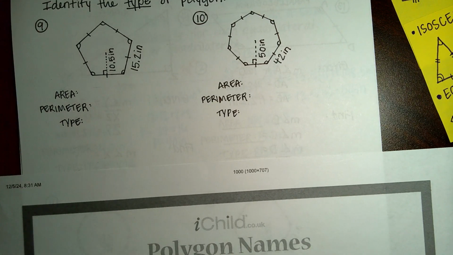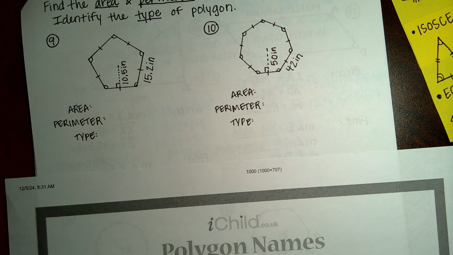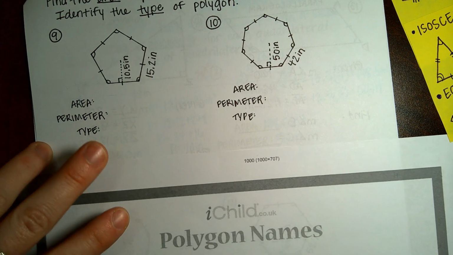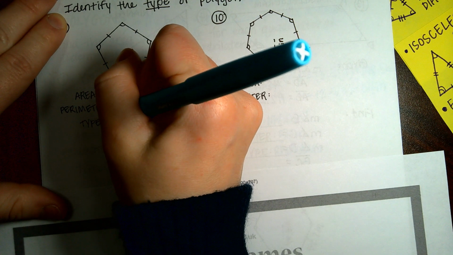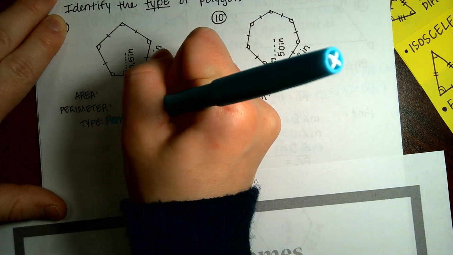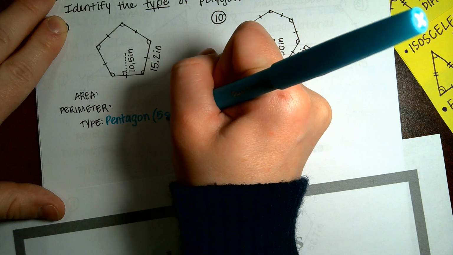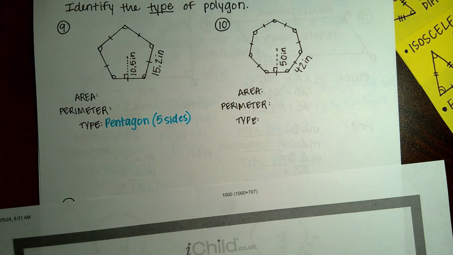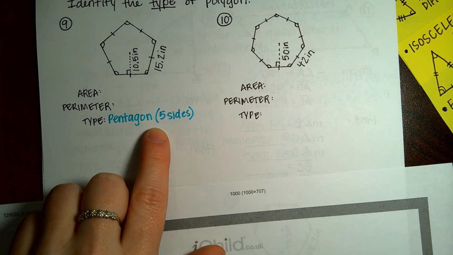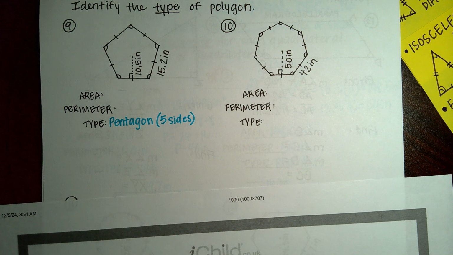So why don't we just identify all the types first? Number 9, how many sides do we have? 5. So what is the name of that polygon? Pentagon. Good. So for type, we'll write pentagon. And in parentheses, I'm going to write 5 sides. You don't have to do this, but it would be nice to see why you're choosing that shape in case maybe you counted wrong. So I can give you partial points for the name if it's incorrect.